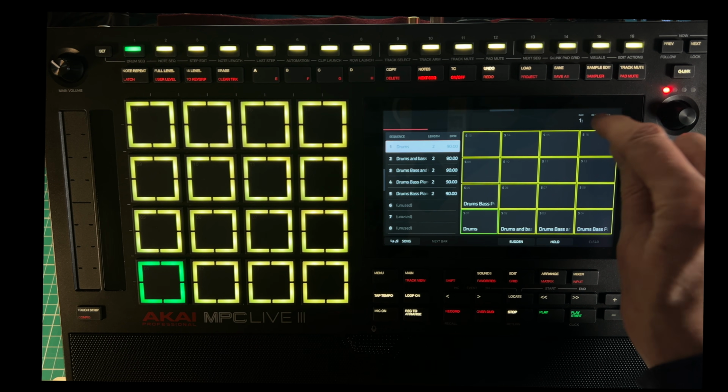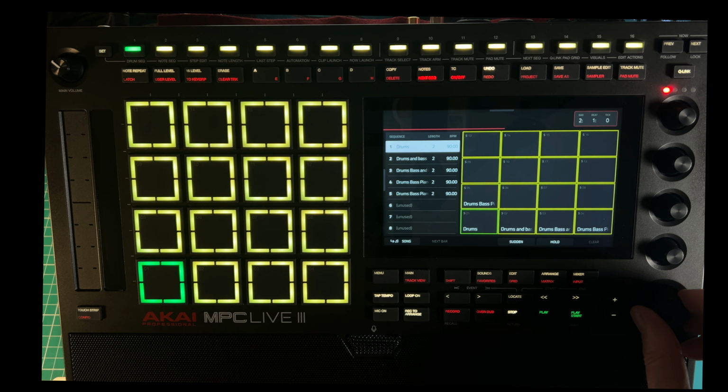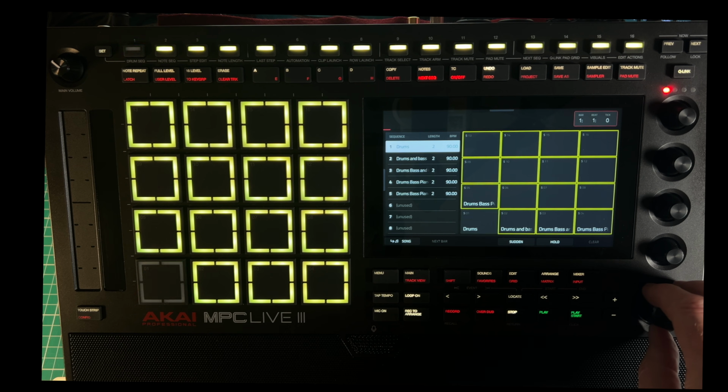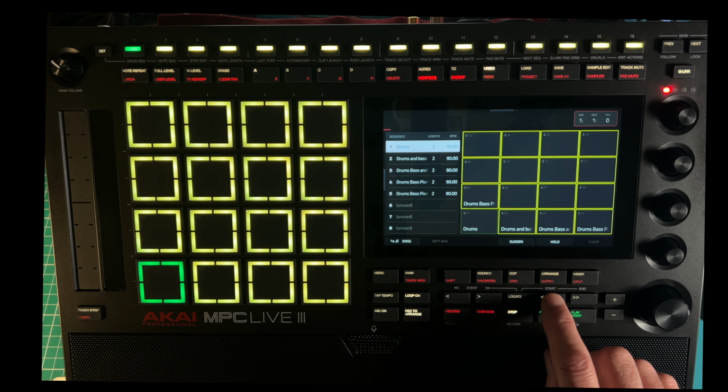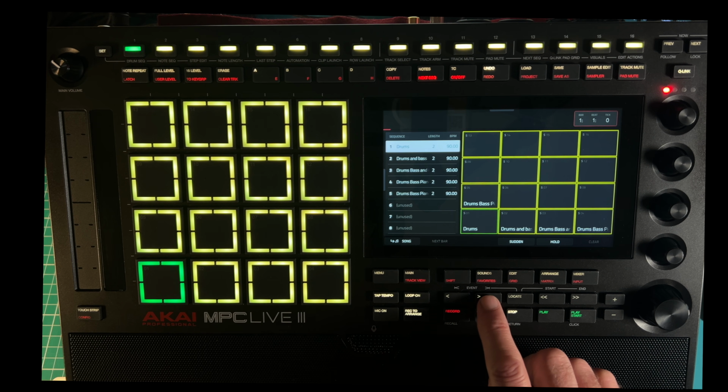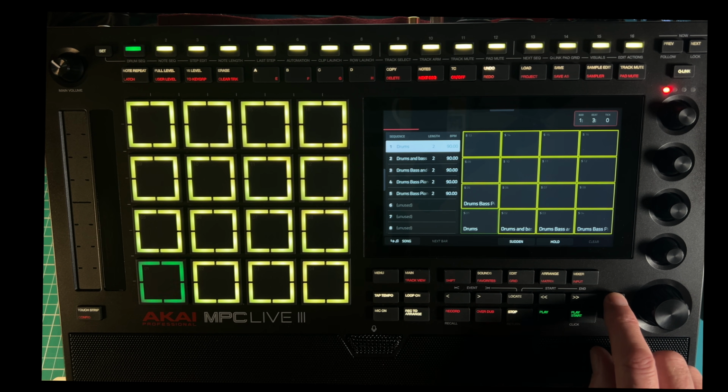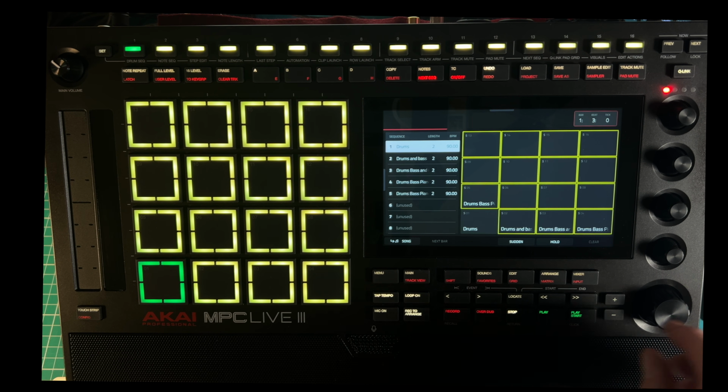You have your bar, beat and tick up here, so you can scroll to wherever you want, but only within the sequence, you see. Using the data dial, it goes up and down in beats. Using the double arrow buttons, it goes up and down in bars, and using the single arrow buttons, it goes up and down in quarter beats. Plus, minus buttons, same as the data dial.